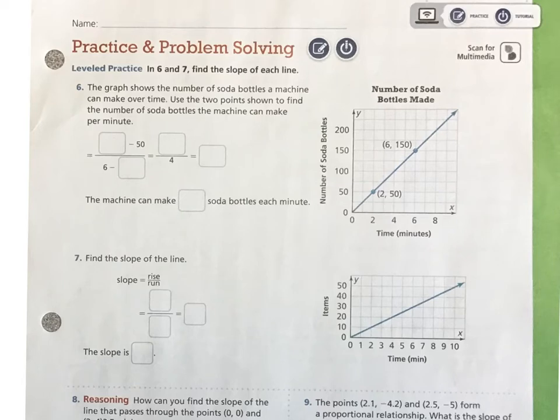Number 6. The graph shows the number of soda bottles a machine can make over time. Use the 2 points shown to find the number of soda bottles the machine can make per minute. So what we're actually asked to do is to find the slope. So we're going to find the difference first between the y numbers, and then the difference between the x numbers. So the y2 number is 150. The y1 number is the 50 already here. The x2 number is 6 that they already gave us, and the x1 number is 2.